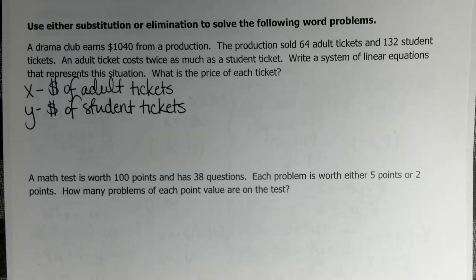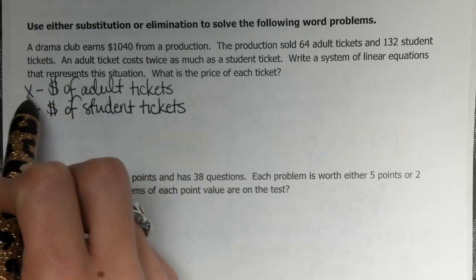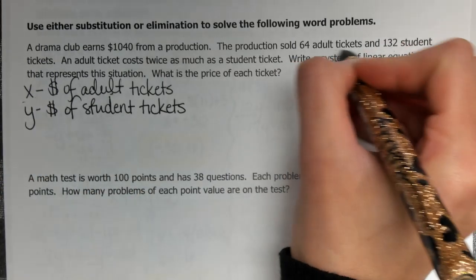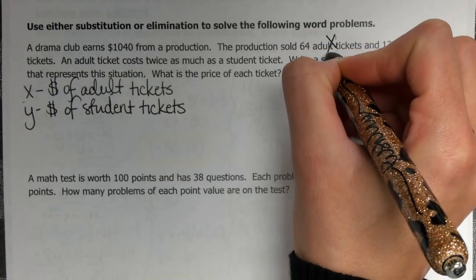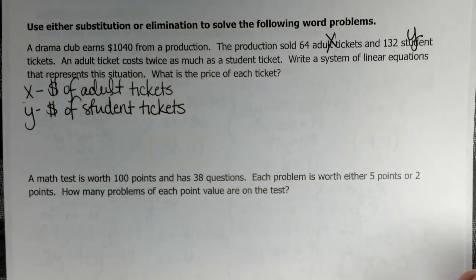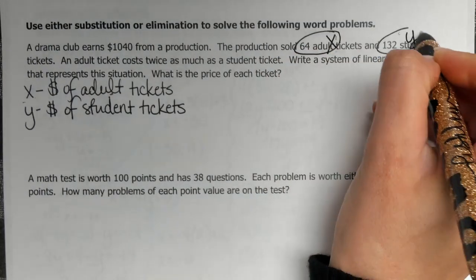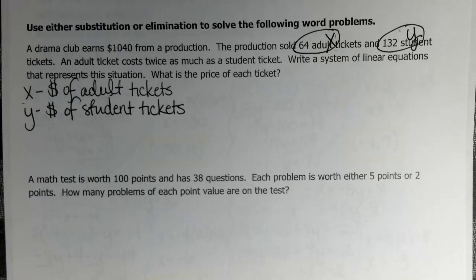I have to see you define your variables. Okay? I have to. So then we're going to come up with our two equations. If you are not good with word problems, go back to what your variable represents. That is the adult tickets. So when I see adult tickets, I'm going to put my x. When I see student tickets, I'm going to put my y. By doing this, I now can at least pair up what number goes with the variable.